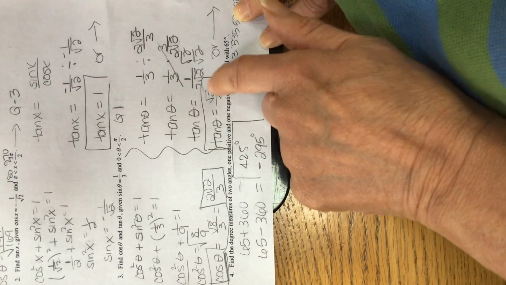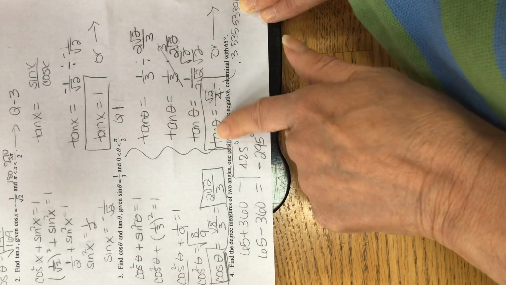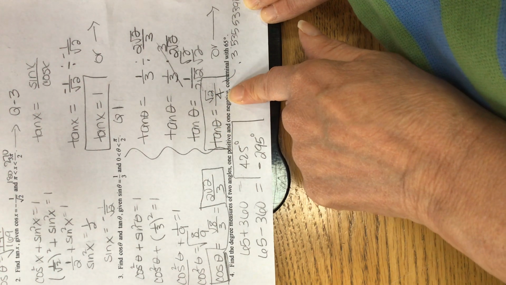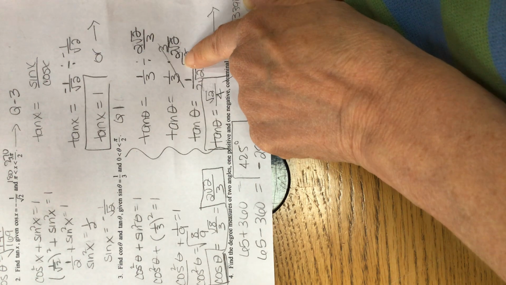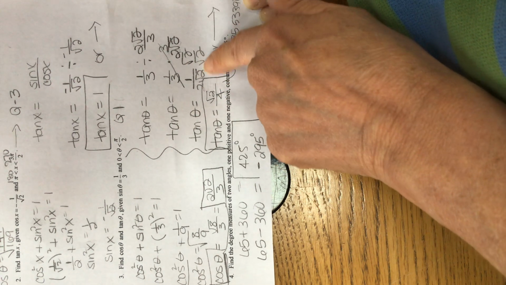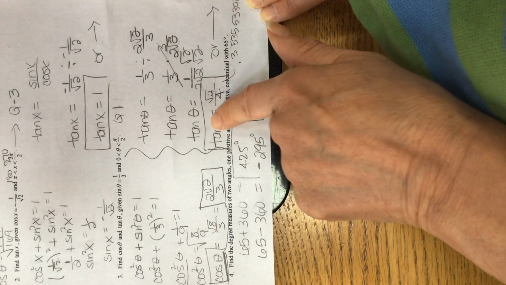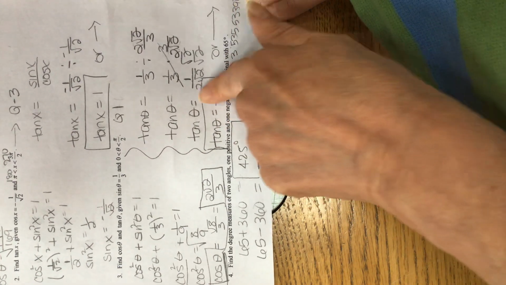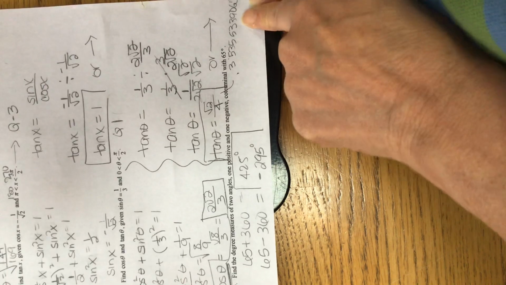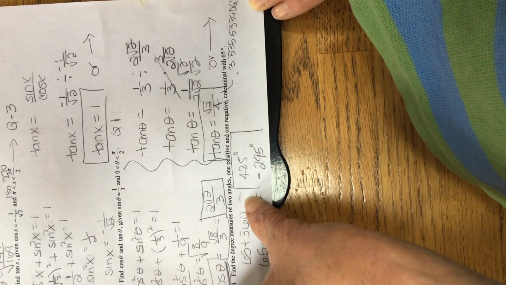Rationalize that because this is a final answer. And that's tangent theta equals root 2 over 4. There's your root 2. This is a 2. This is a 2. 2 times 2 is 4. This fraction, this irrational number, is this decimal. Just keep that in mind for a second.